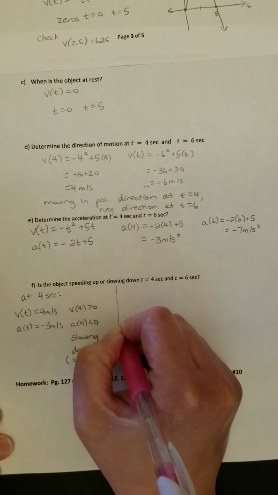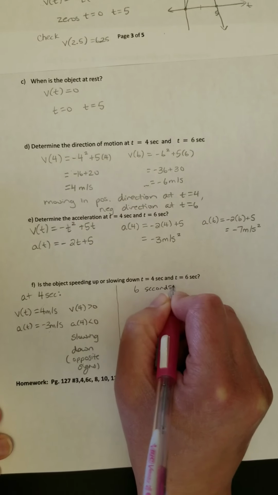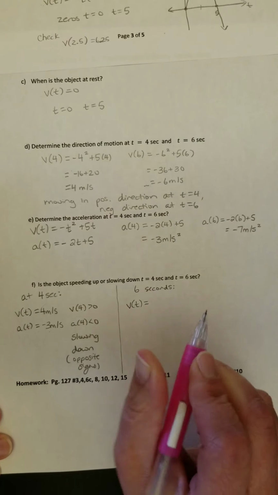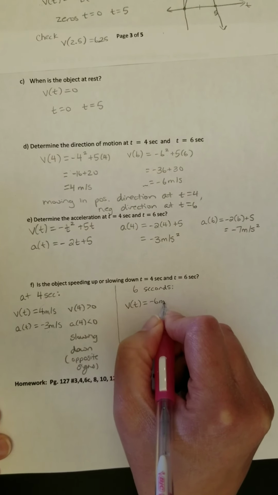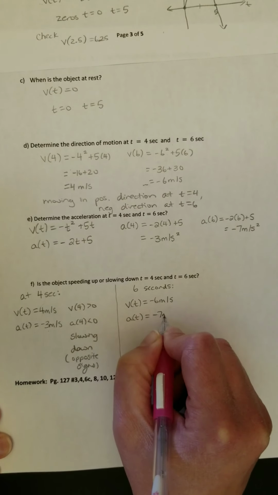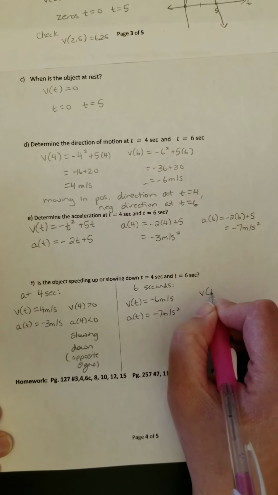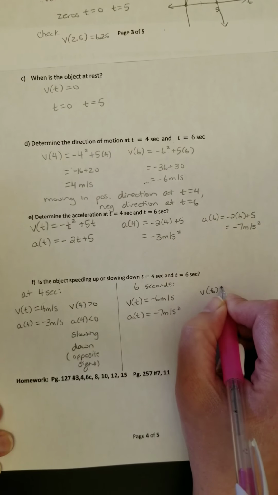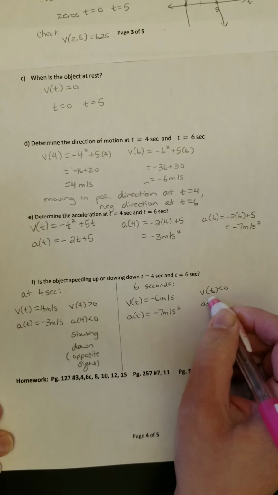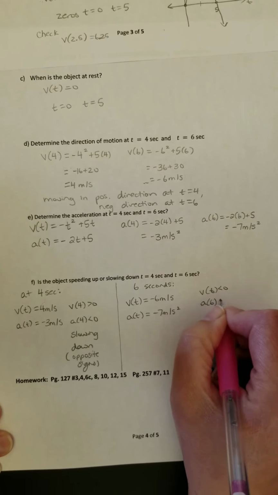And then we could look at the same thing for 6 seconds. v was negative 6 meters per second, and the acceleration was negative 7 meters per second squared. So here we've got the velocity at 6 is negative, and the acceleration at 6 seconds is also negative.